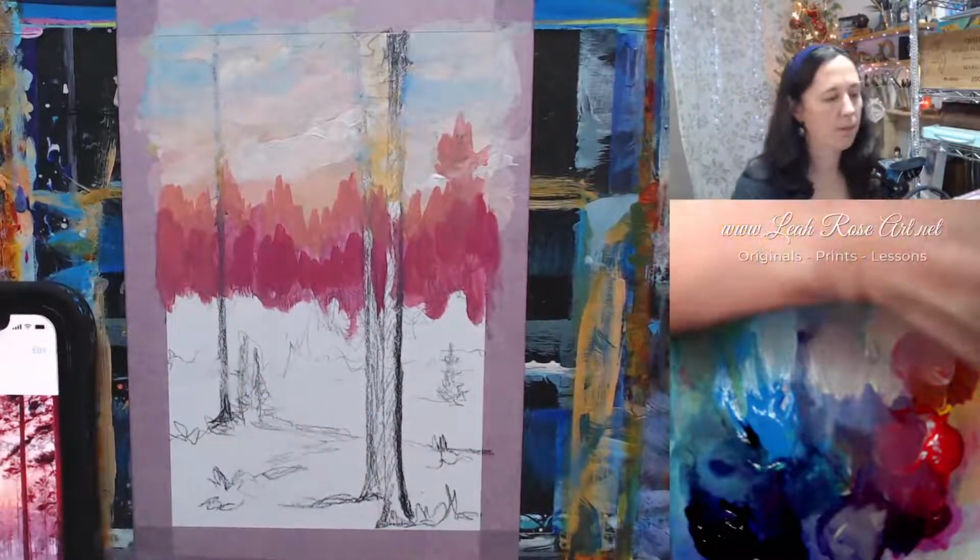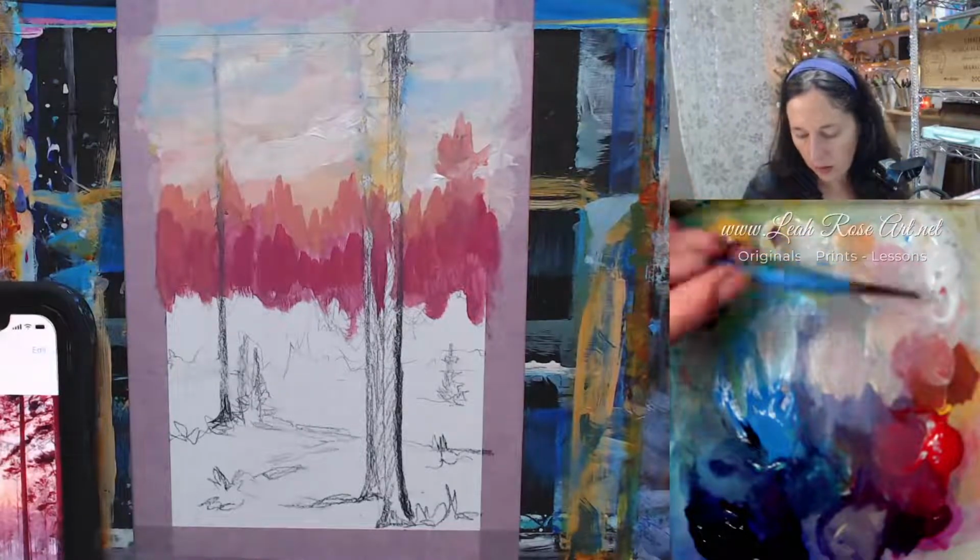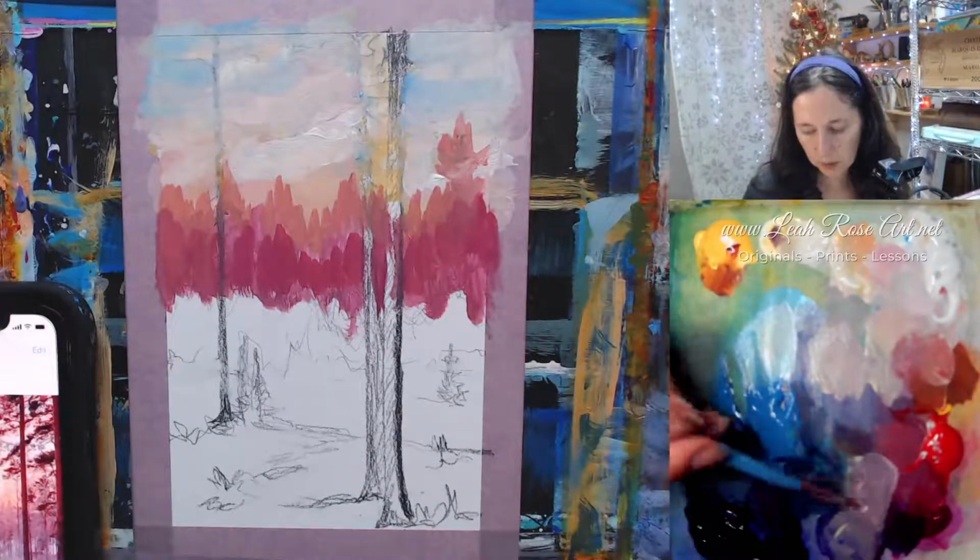Okay, and then here's some gray. It's kind of more like purple gray.